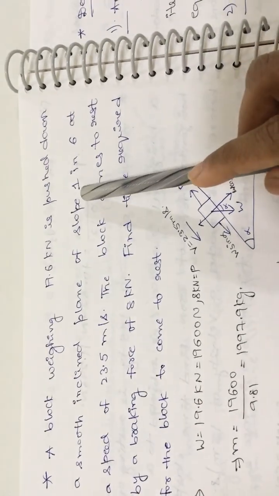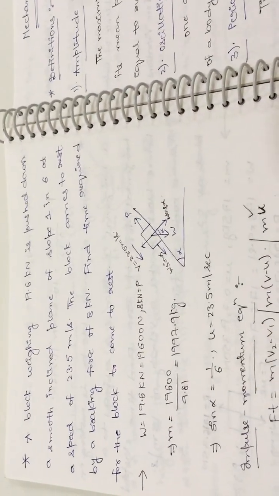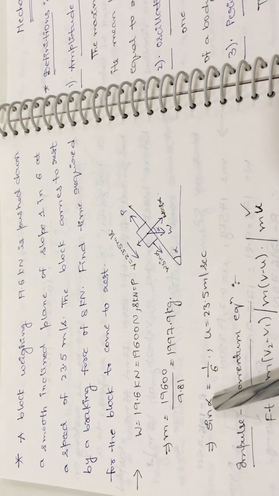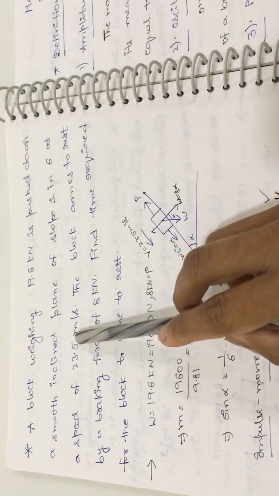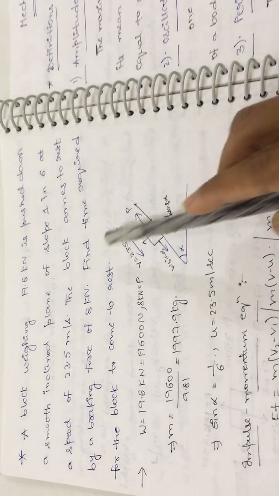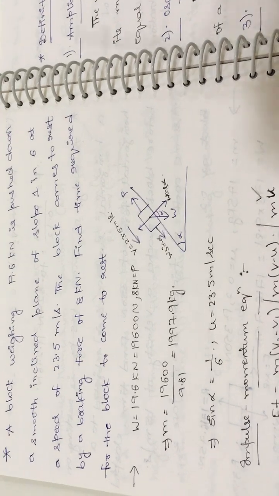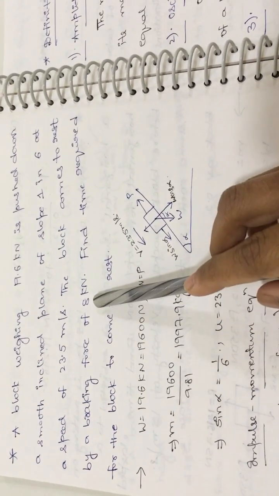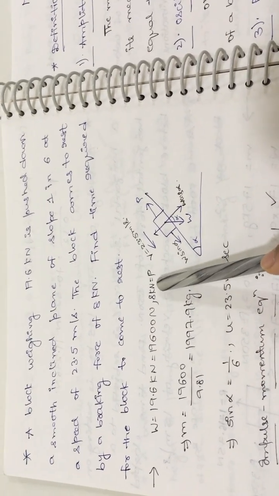Next, the slope value is given. That is slope of 1 in 6. According to the slope calculation, we know that sin alpha is equal to 1/6. And here the speed value is given as 23.5, so the u value, the initial velocity, is 23.5 meter per second. Next the block comes to the rest position, so the v value is equal to 0, by a braking force of 8 kilonewton. So here the P value is given as 8 kilonewton.